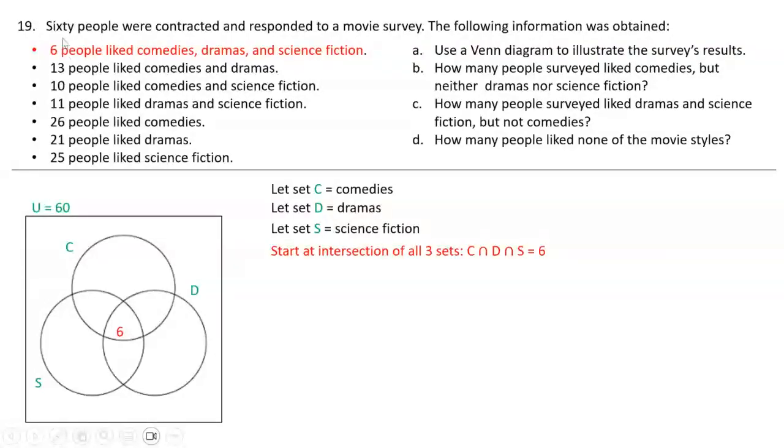This represents all the people who like all the movies. Now we do the second part. 13 people like comedies and dramas. You see, guys, this symbol means "and", which is a keyword right here. That's C and D, which means how many they have in common, right? It's 13. So C intersects D will be this area here.